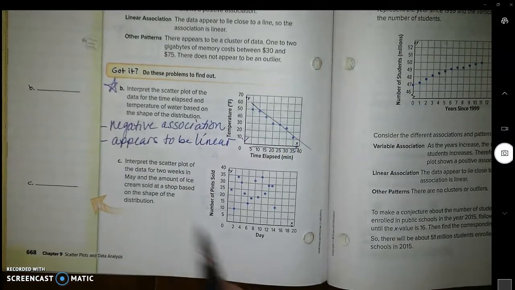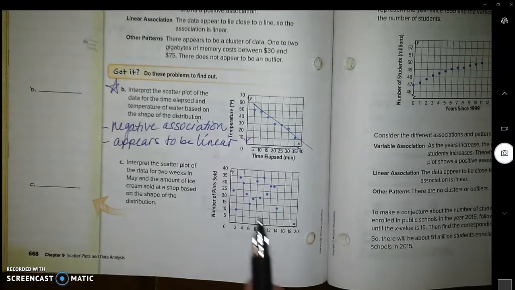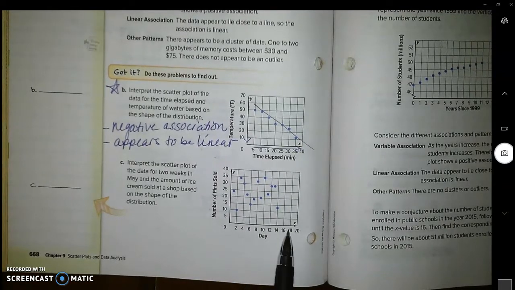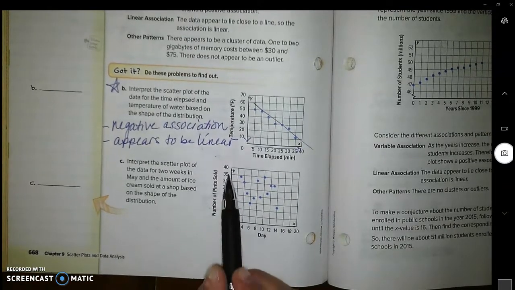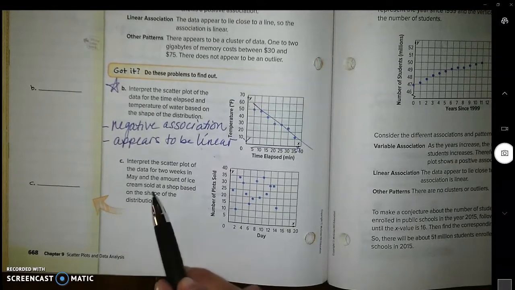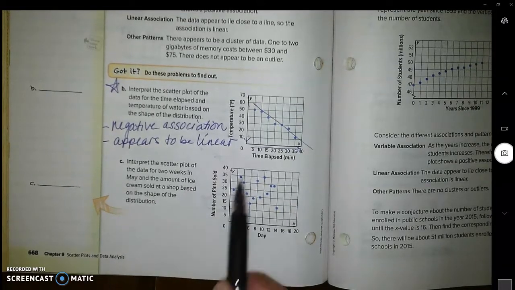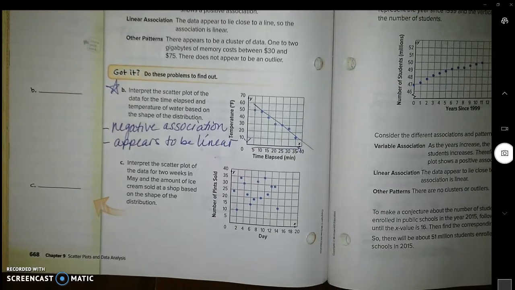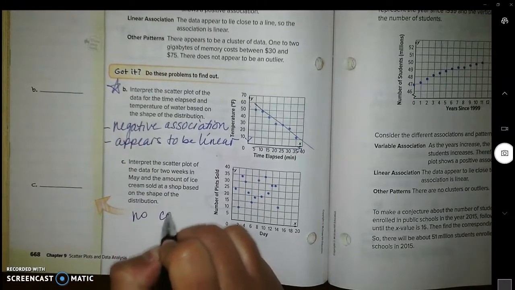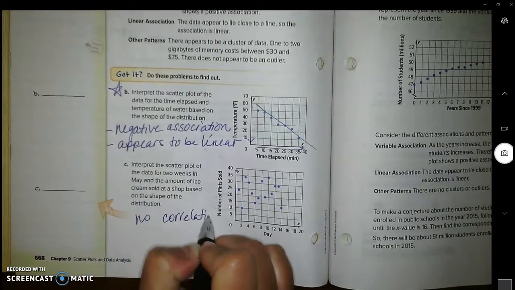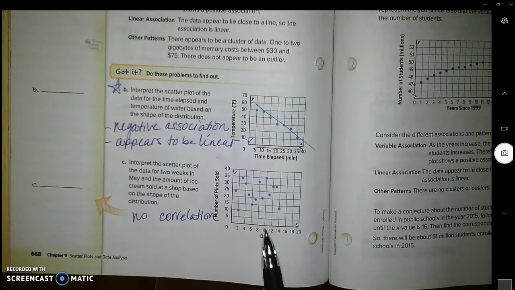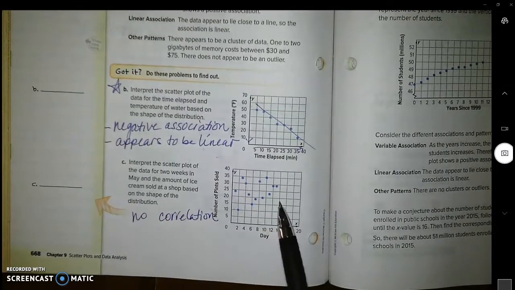How about letter C? As the day goes on, or as the number of days increases, the number of pints of, and it looks like we're talking about ice cream, is sold. And so is there a correlation between that? And I would say no, right? There's no correlation at all. It doesn't seem like the number of days have anything to do with how many pints of ice cream are sold, okay?